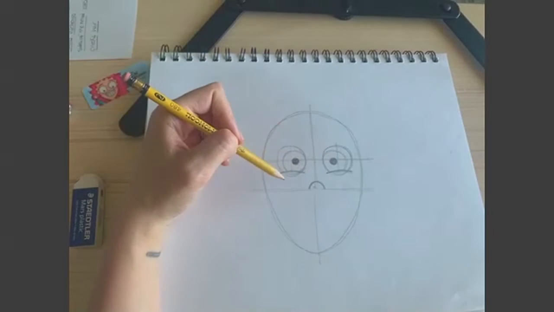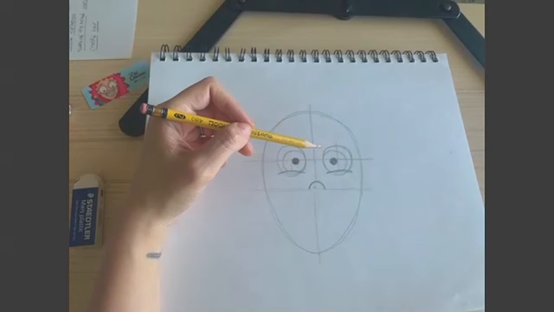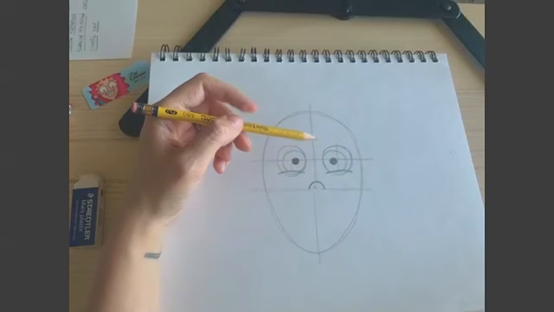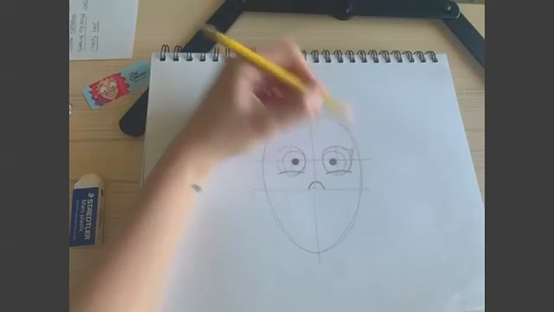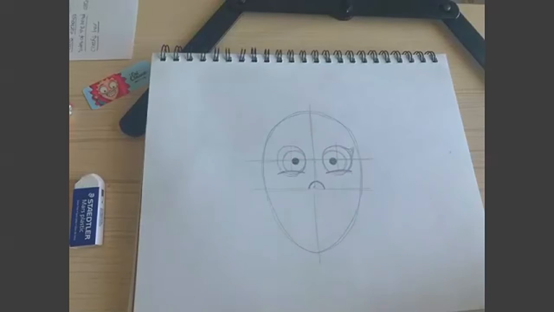In this case, we're doing a woman. So I always like to do some, what's it called? I forgot. Let me look for that translation.